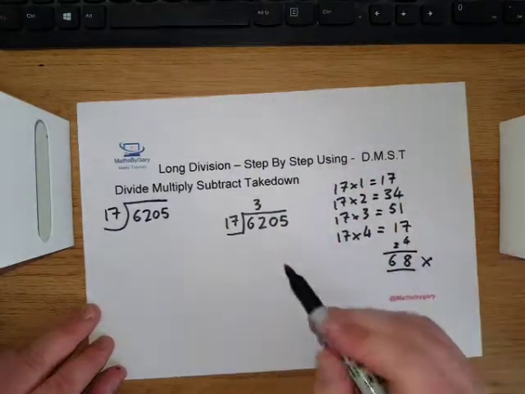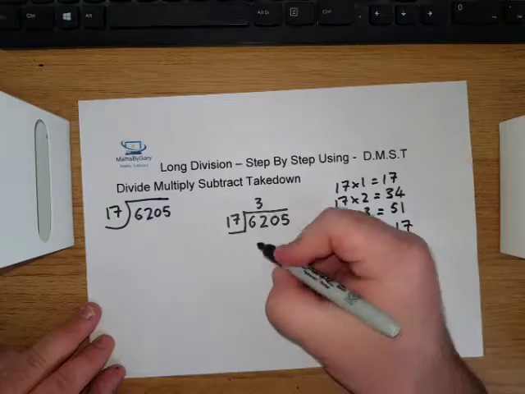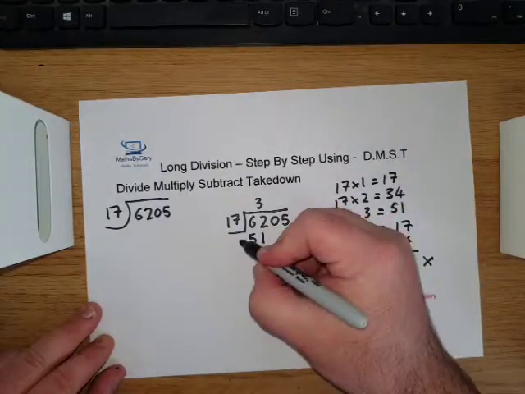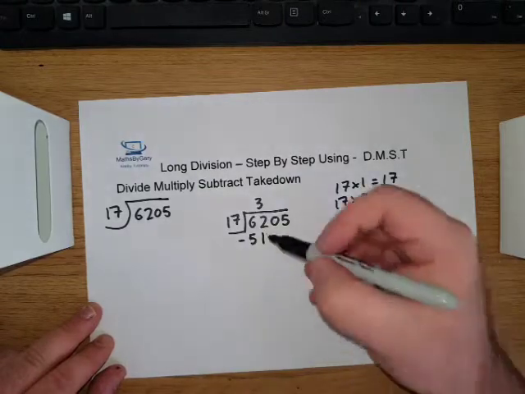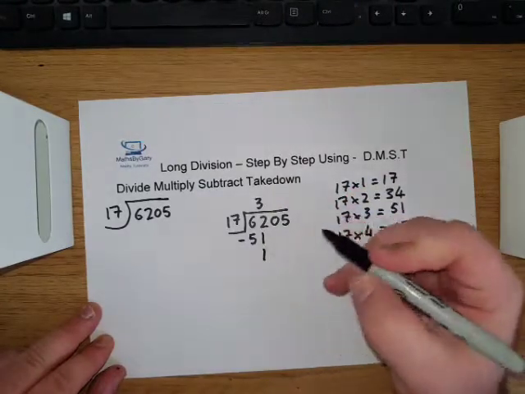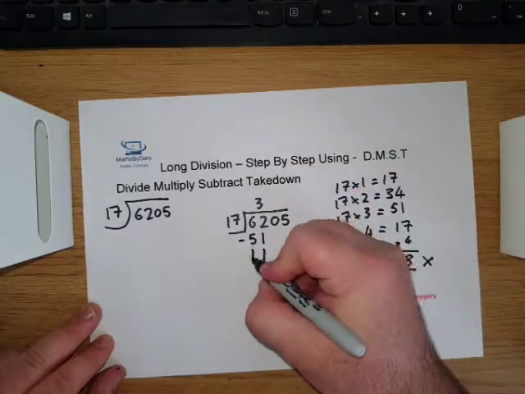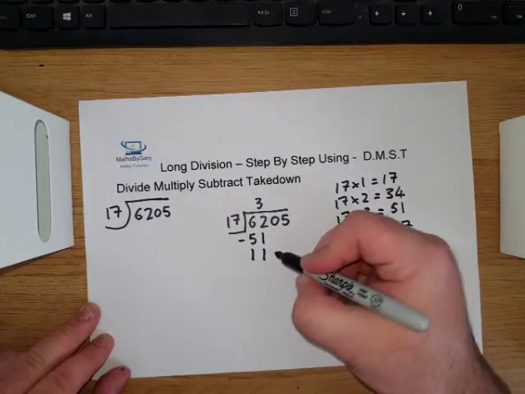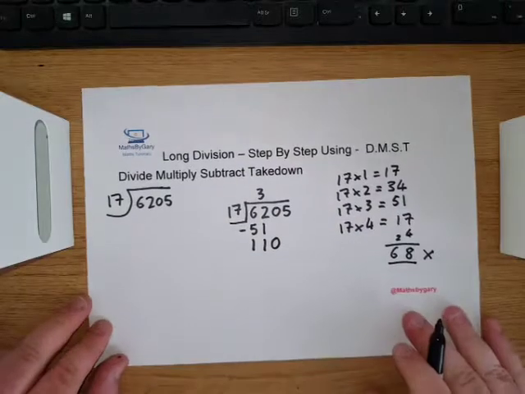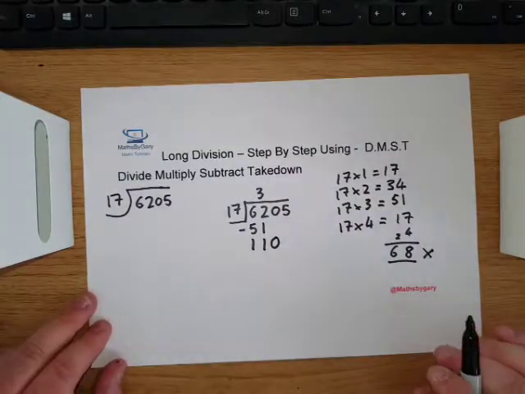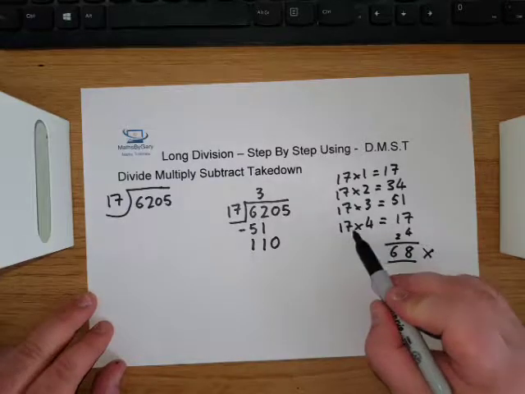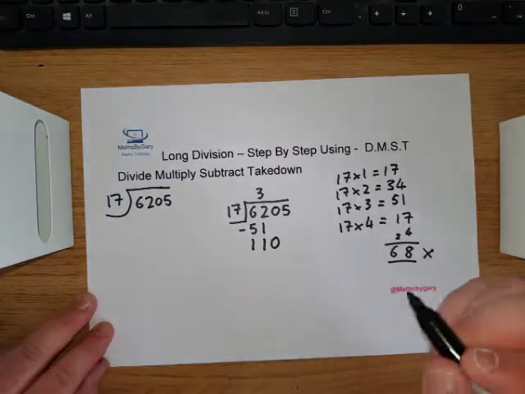So we then multiply 3 times the 17, which gives us 51. So S for subtract, 62 minus 51. 2 minus 1 is 1. 6 minus 5 is 1. So we then T for take down the next number. So we now want to find out how many 17s are in 110. So we know that 4 times 17 will give us 68.